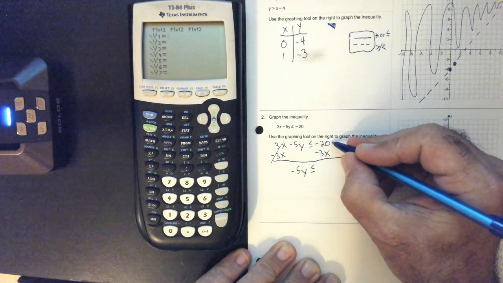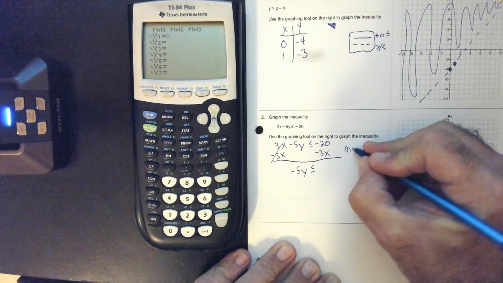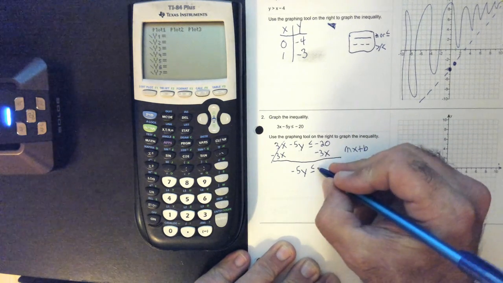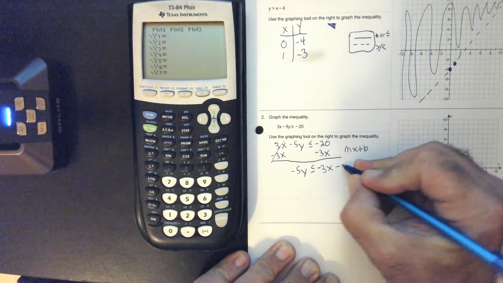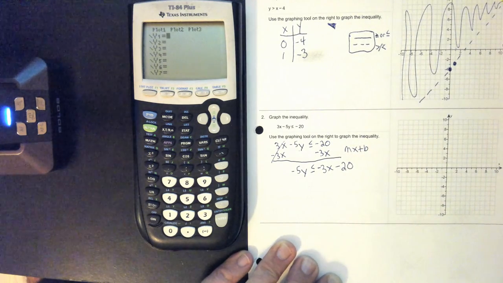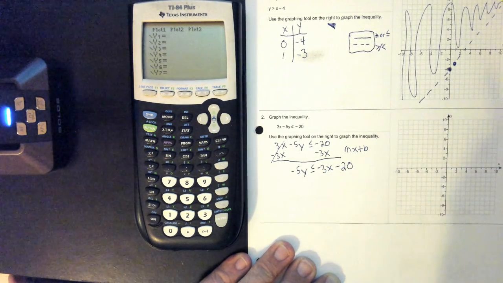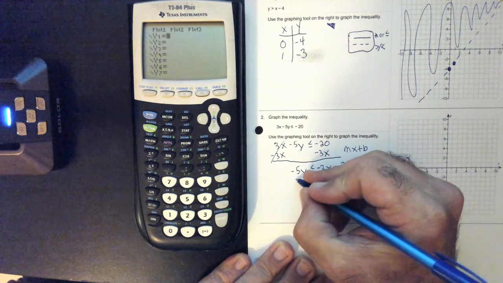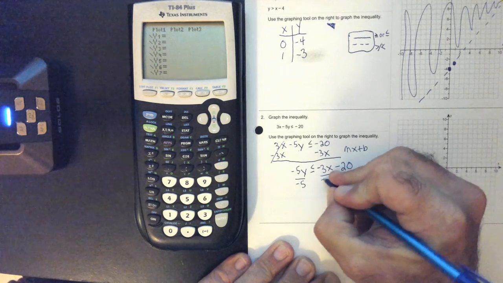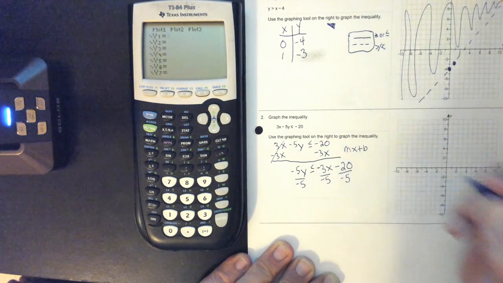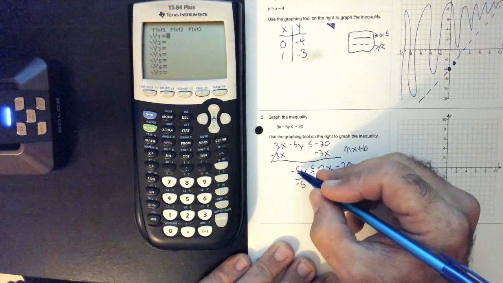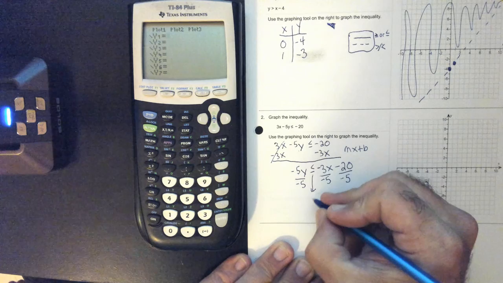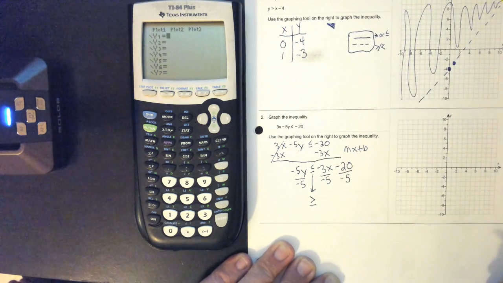Now, since these are not like terms, I'm going to put them in mx plus b form. So that means I'm going to put my negative 3x and then minus my 20. Now, that needs to be a positive 1y when we're done. Since I got a negative 5 in front of this, I'm going to have to divide everybody by negative 5. Now, there is a rule, remember. When I divide by a negative number, I've got to reverse my inequality so that it now looks like a greater than or equal.